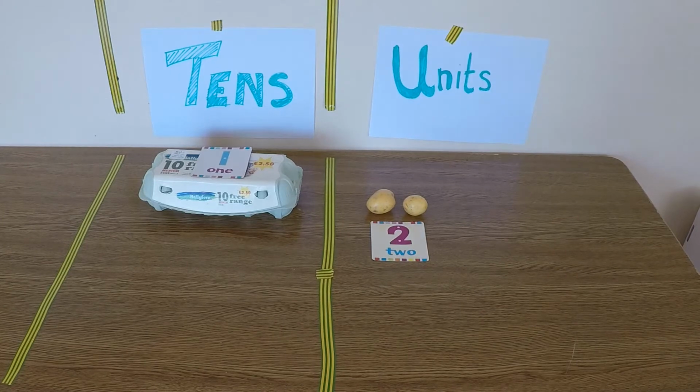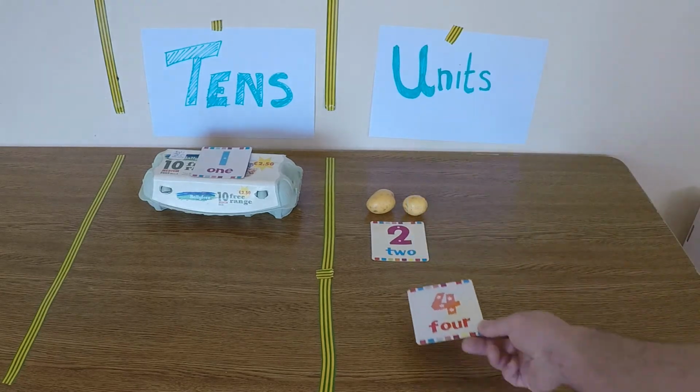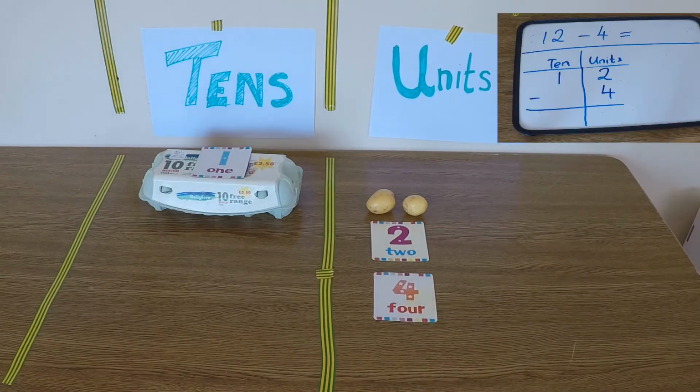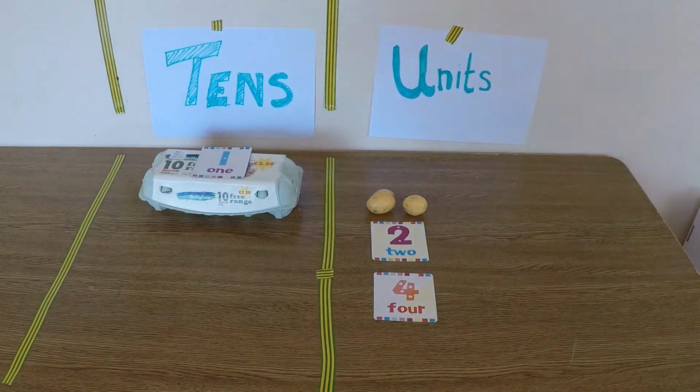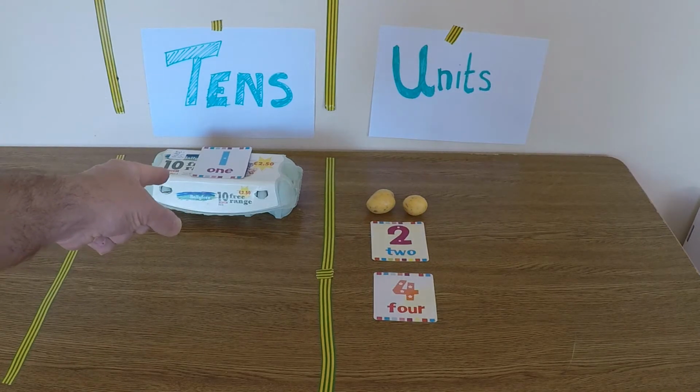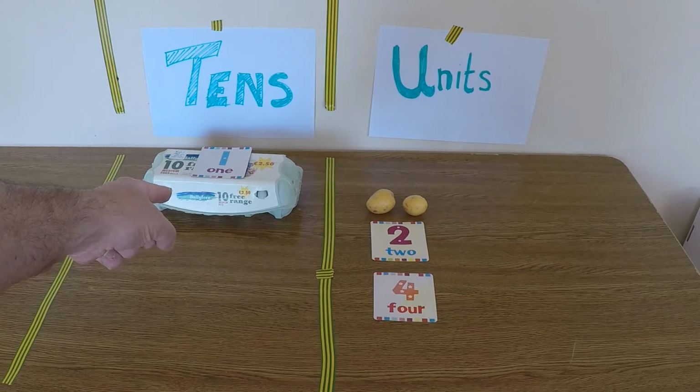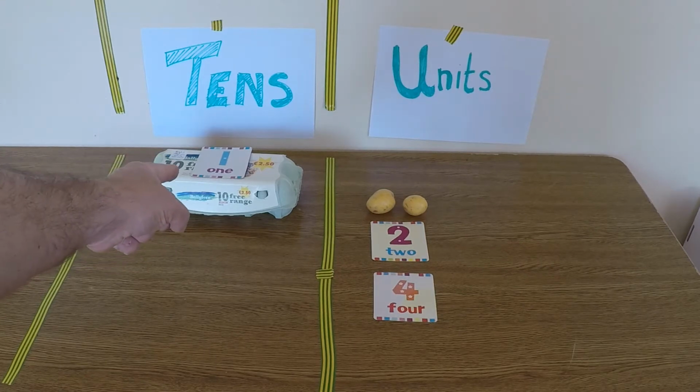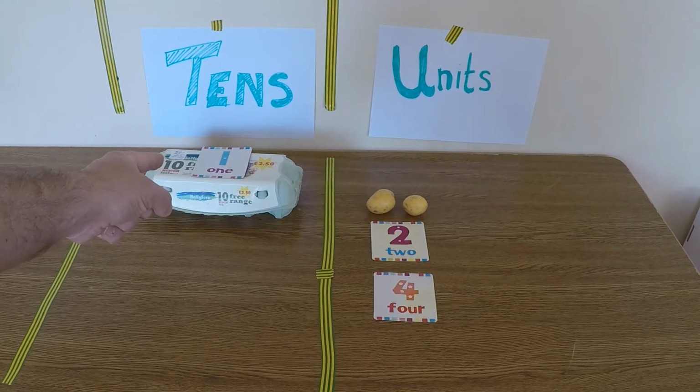What happens in this example? We have 12 units and we want to take away 4 units. Now you can see the problem we have. We have 2 units, we want to take away 4, but we don't have enough to take away. So we can't do that. But look over here. We've got a whole carton full of units. We have 1 carton full of eggs, or potatoes in this case.